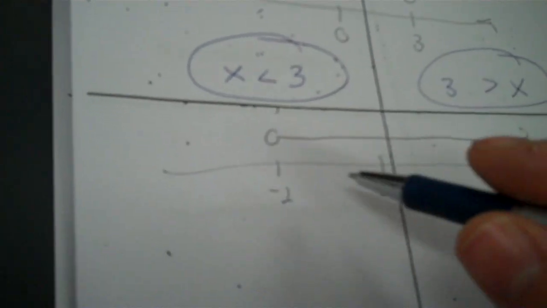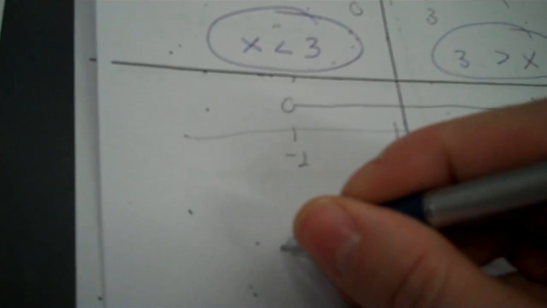Okay, so first we're going to the right. Going to the right, so it's greater than. The nose should point towards the right. We're not going to use the line because it's not colored in. So we put x, -2.